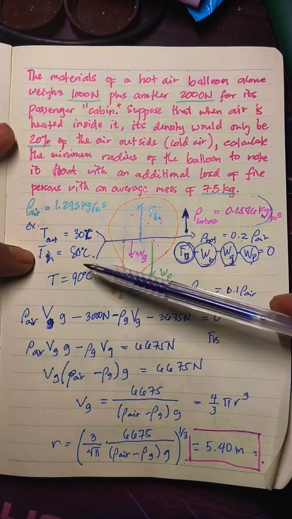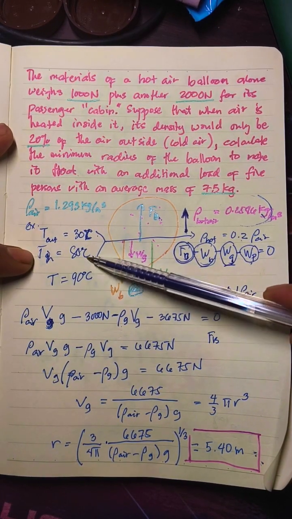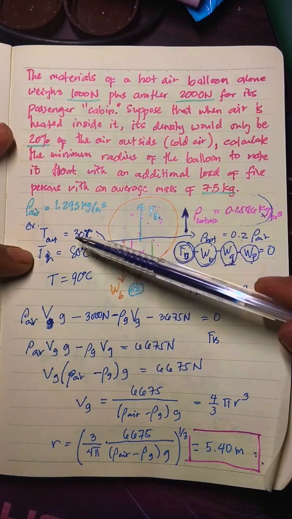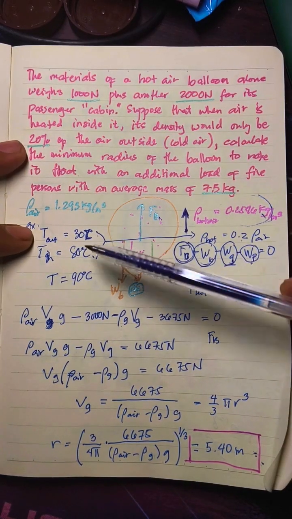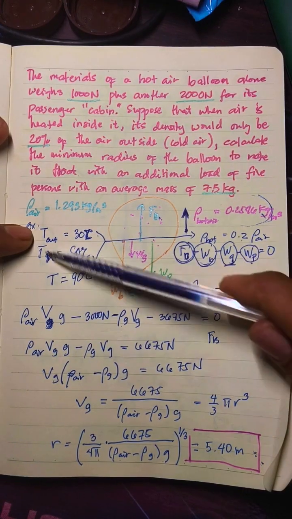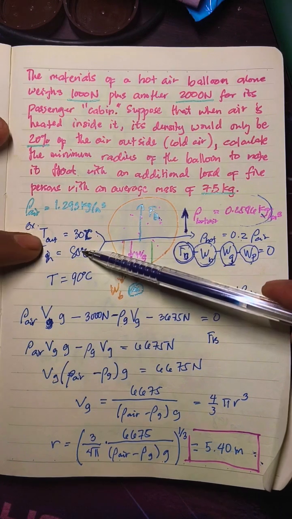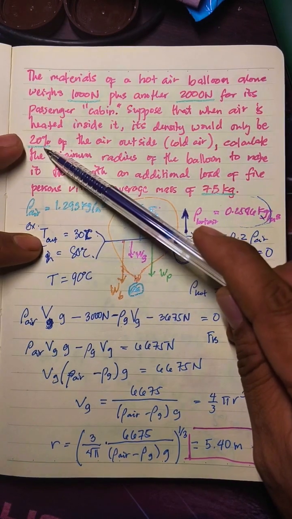Here I wrote some temperatures before, right after the video was cut off. It's just an assumption. For example, if the air outside is at 30 degrees Celsius and the gas inside is at 80 degrees Celsius, let's say it's 20%.